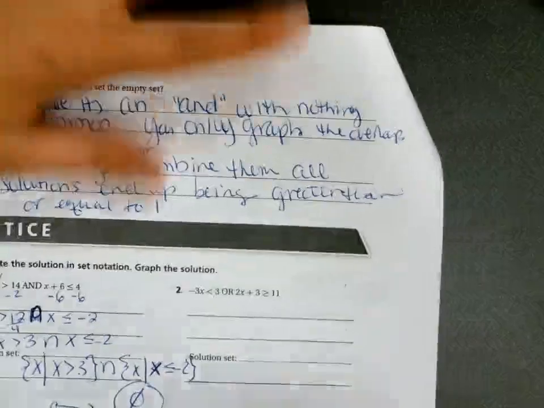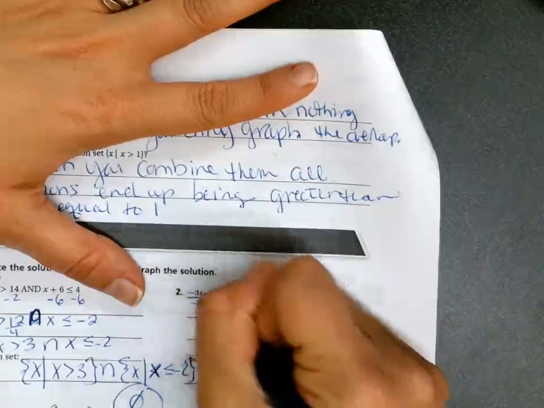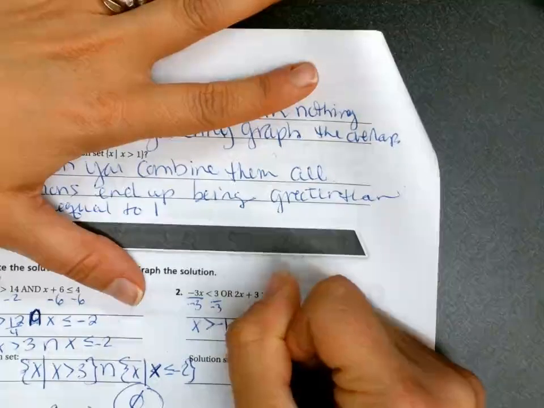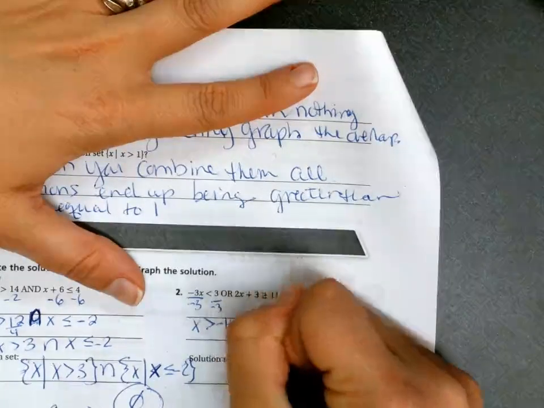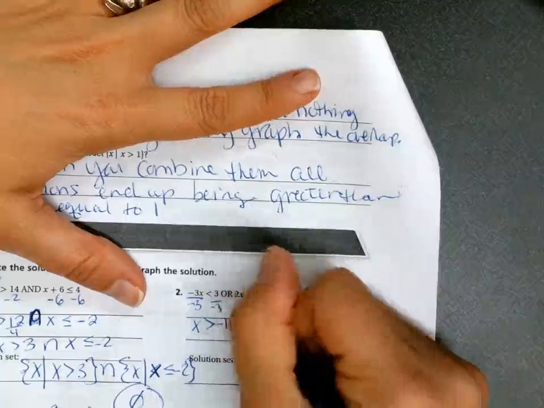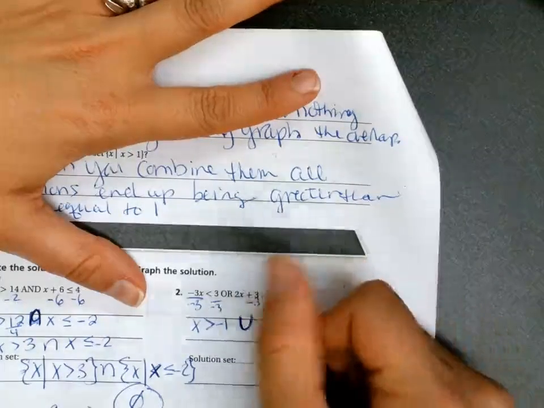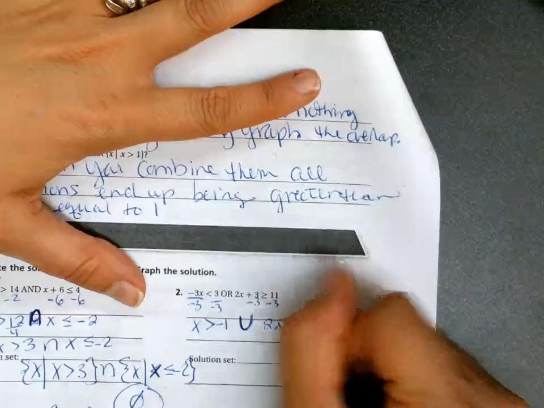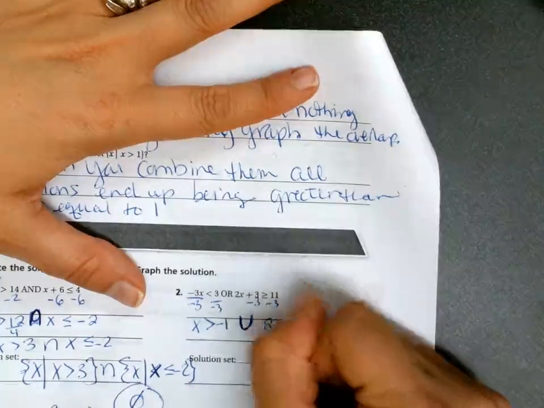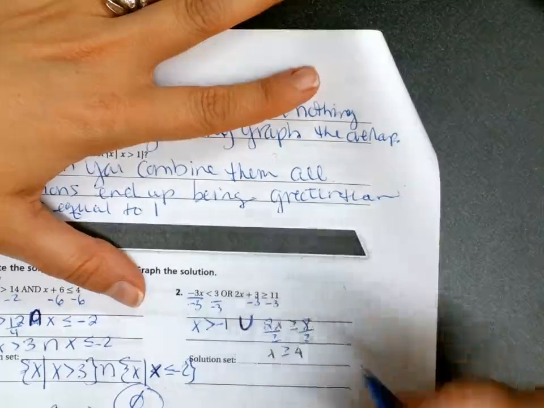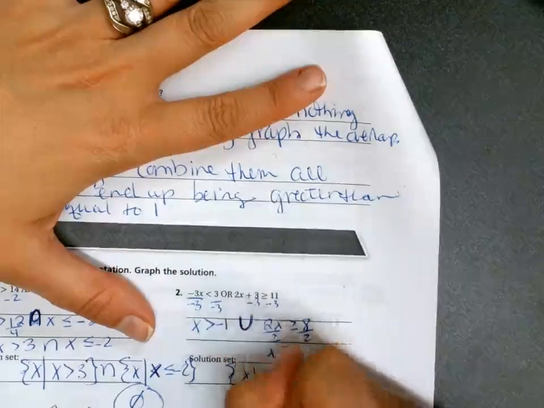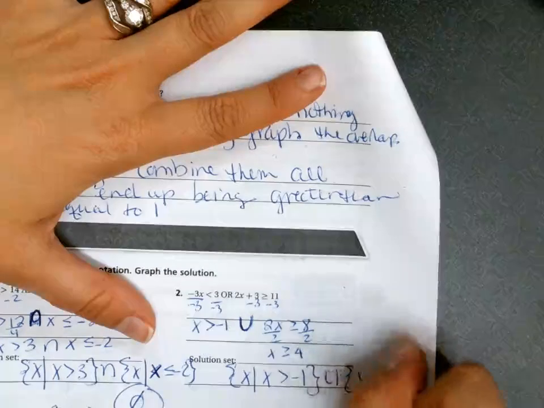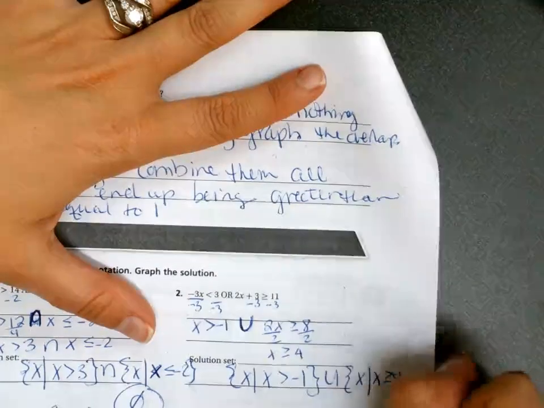Number 2. Divide by negative 3. X, flip my sign, greater than negative 1. Or, union. Minus 3, minus 3. 2x is greater than or equal to 8. Divide by 2, divide by 2. X greater than or equal to 4. So we're going to have x such that x is greater than negative 1, union x such that x is greater than or equal to 4.